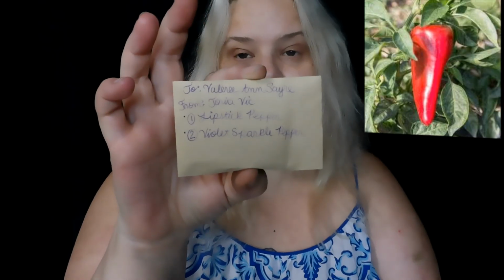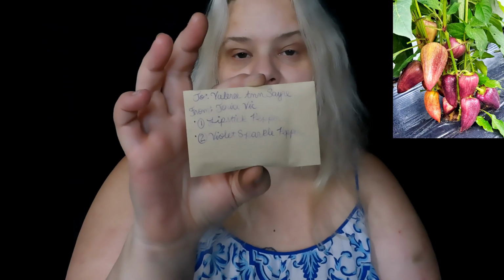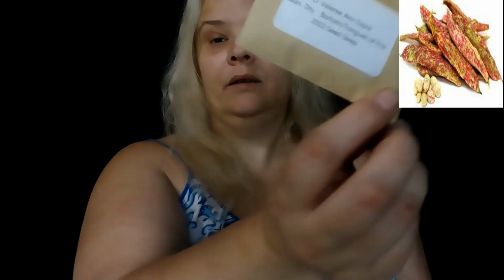This has 2 packages in one. It's the lipstick pepper and the violet sparkler pepper. So I'm just going to leave this one sealed. Nasturtium dwarf cherry. Barlotti tongues of fire bean.